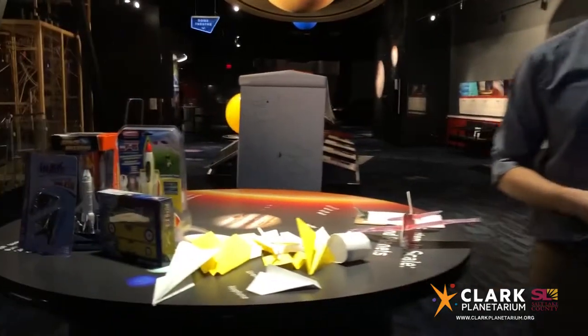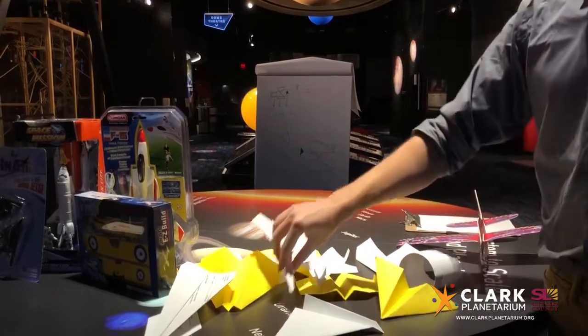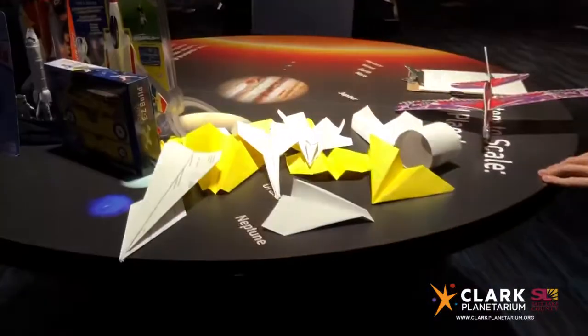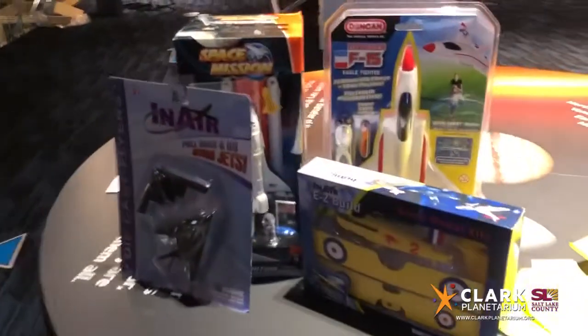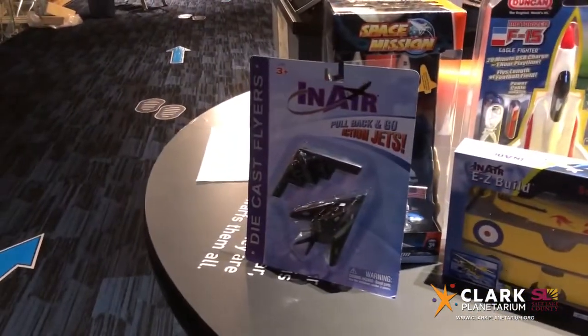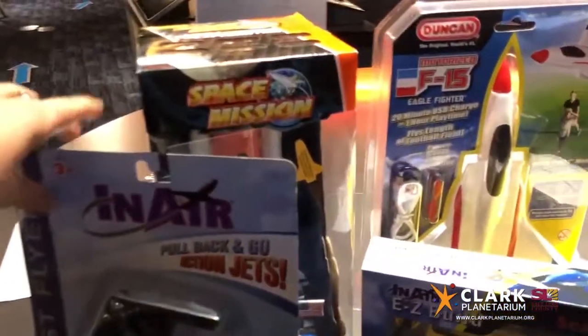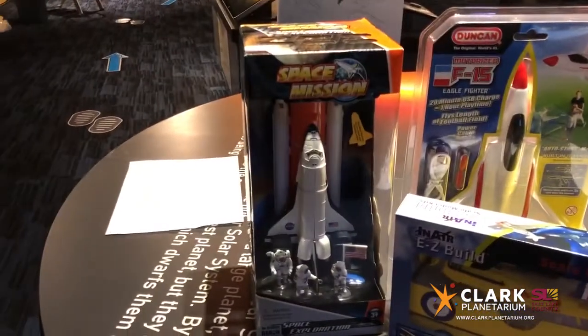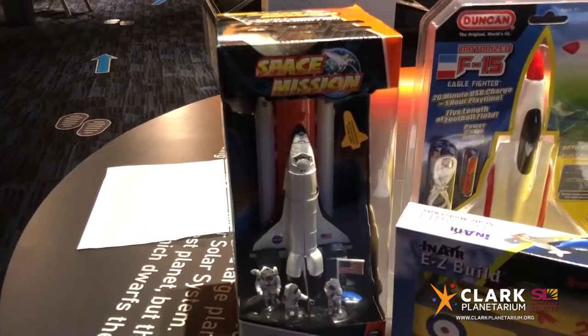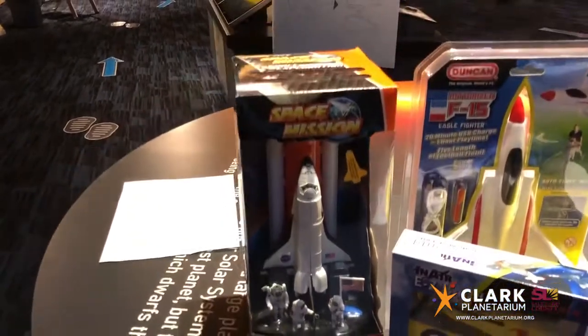Now, we'd love to hear about all the different paper airplanes that you tested, and which ones worked best, which ones did not. And if you want to learn more about planes, we have some awesome options in the store. We've got these special fighter jets that have really interesting shapes. We also even have a shuttle. This one's a little bit different. It's also more of a glider than like the paper airplanes. You can see the boosters in the back are the thrust for it.